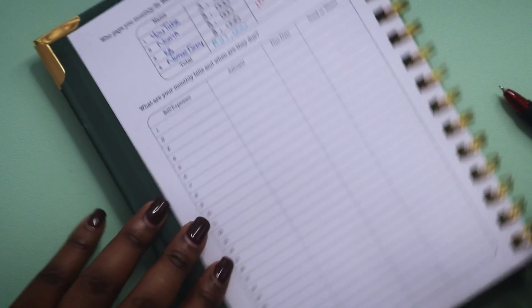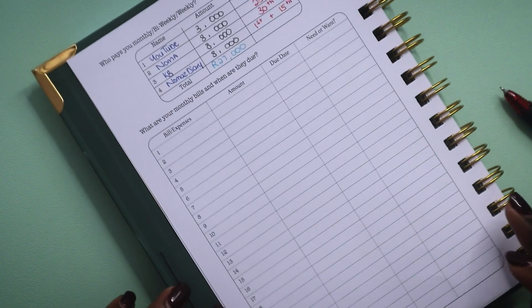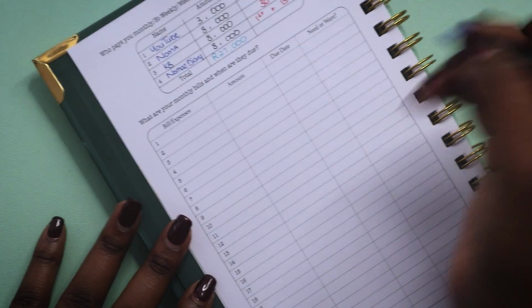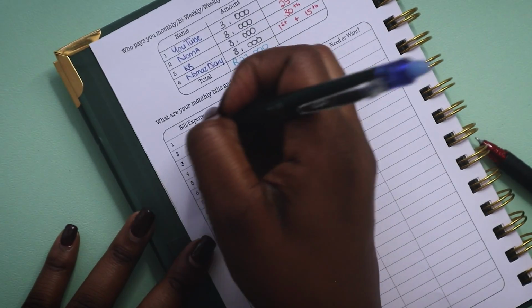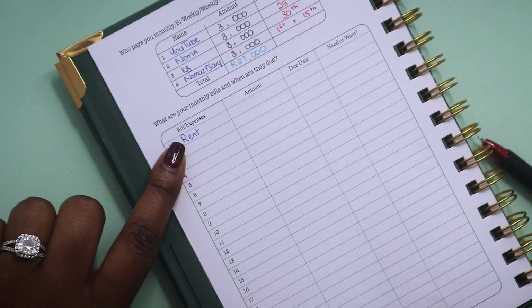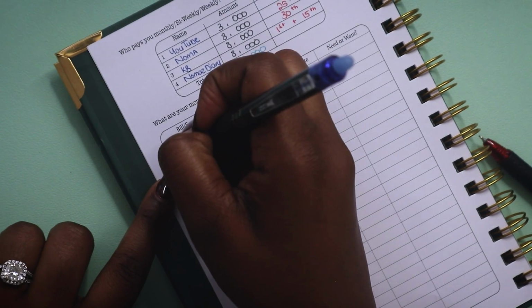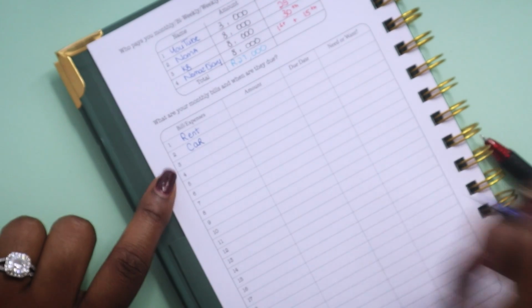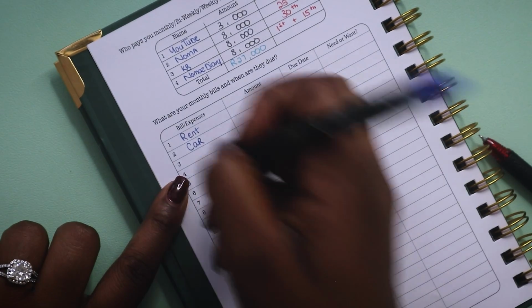Okay, so the fixed expenses that have to be paid from this income, number one is rent. Okay, number two is car, and then car insurance.